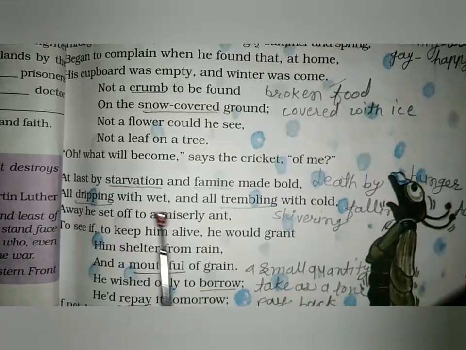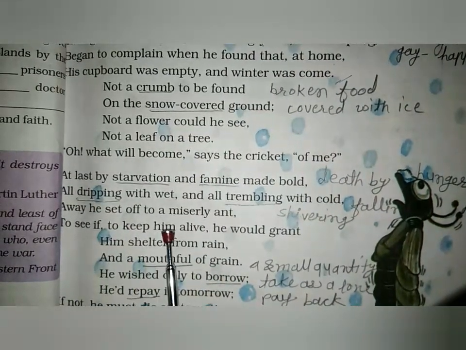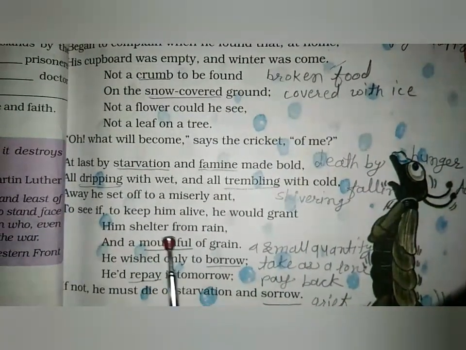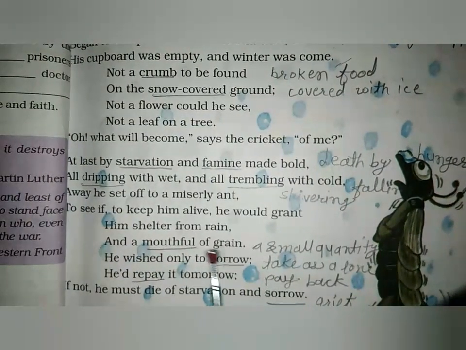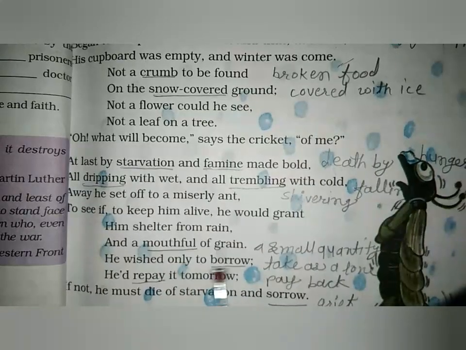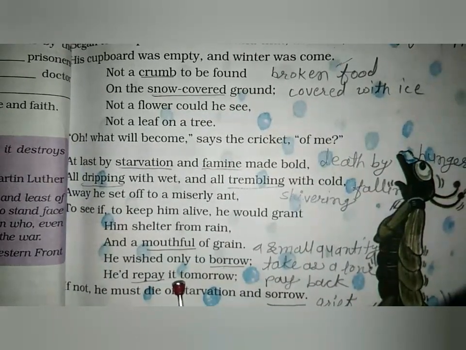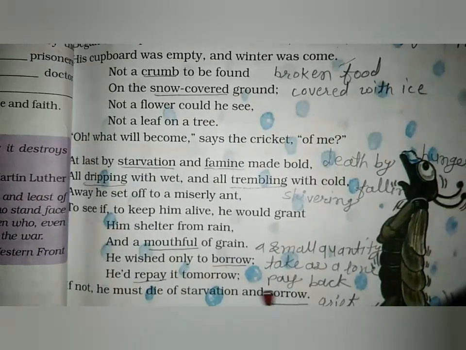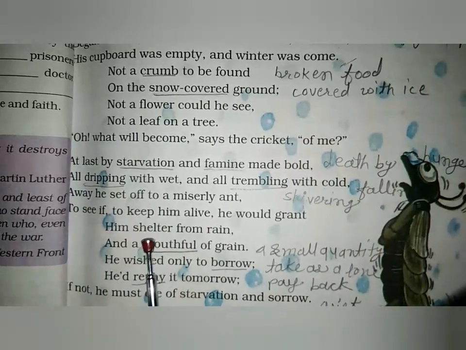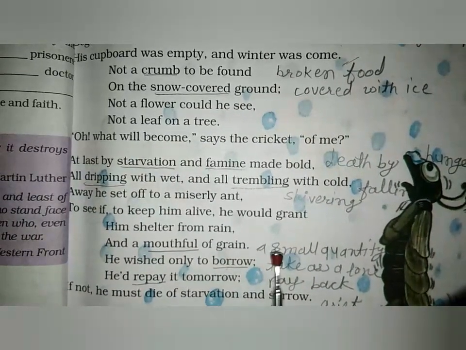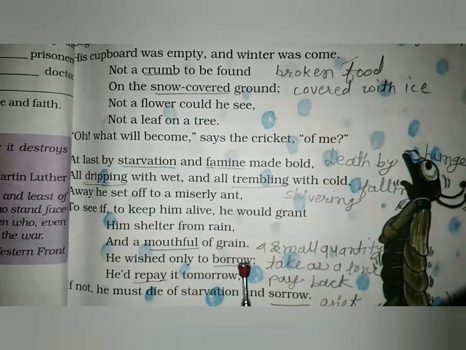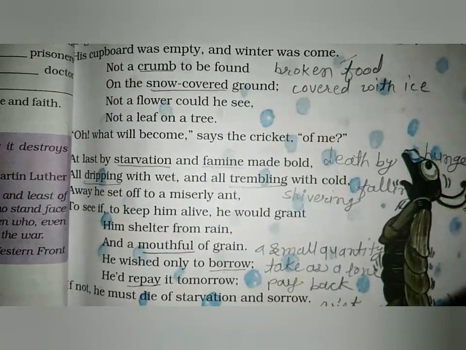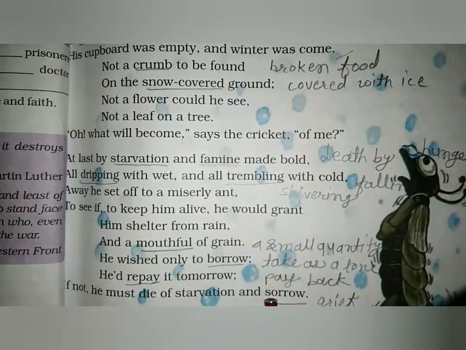So the cricket came to the verge of death. He was dying of hunger. So he took courage, wet with rain and shivering with cold. He went to the miserly ant. He wanted to know if the ant would help him keep alive, give him shelter from rain and a mouthful of grain. He wished only to borrow. He would repay it tomorrow. If not, he must die of starvation and sorrow.